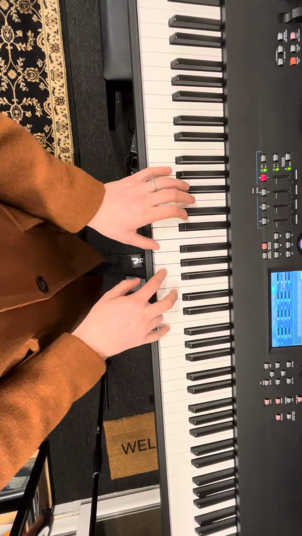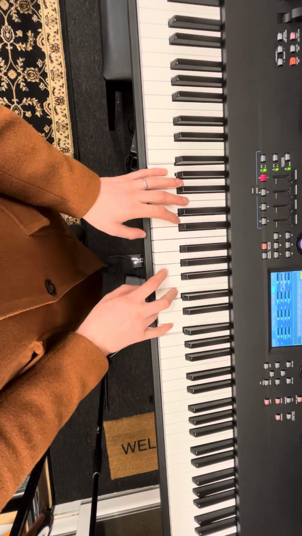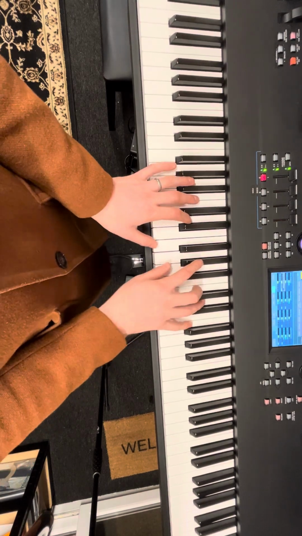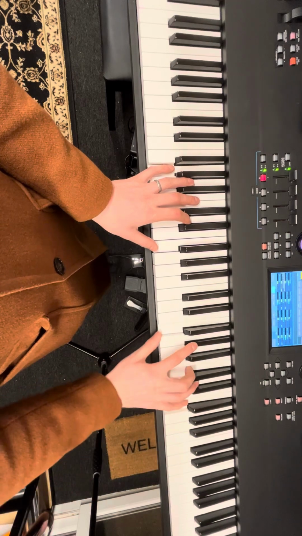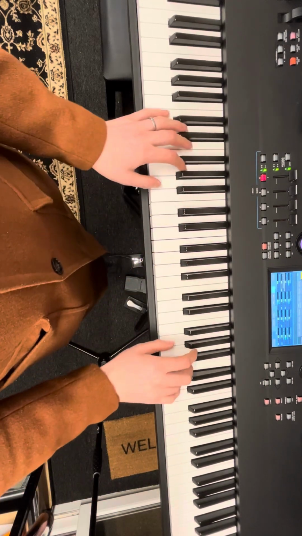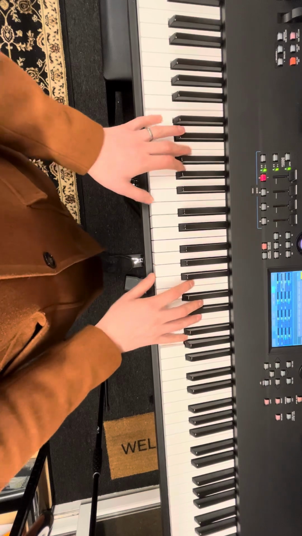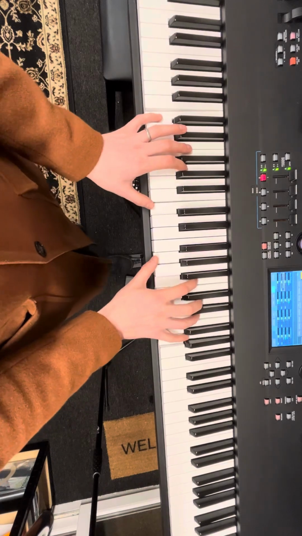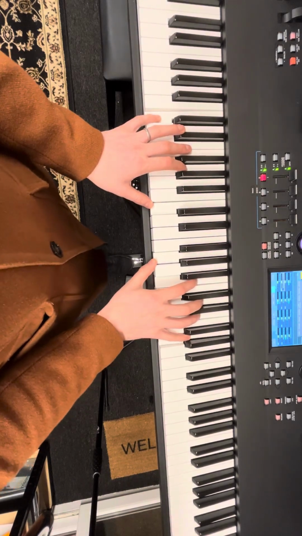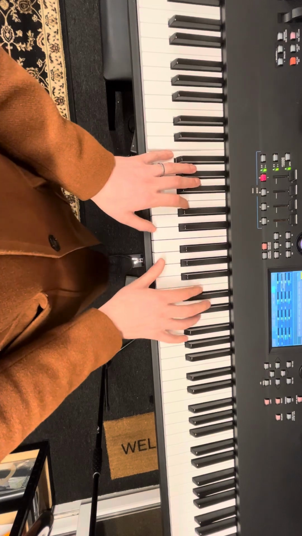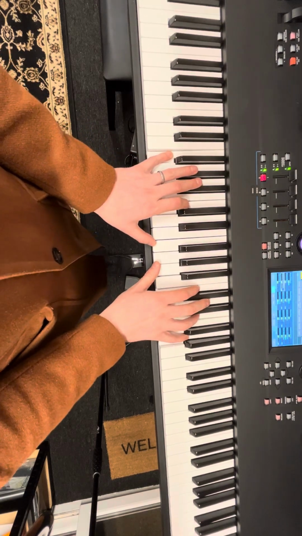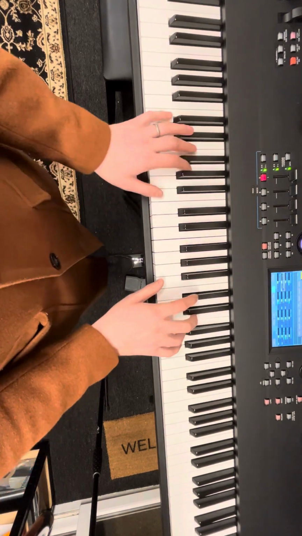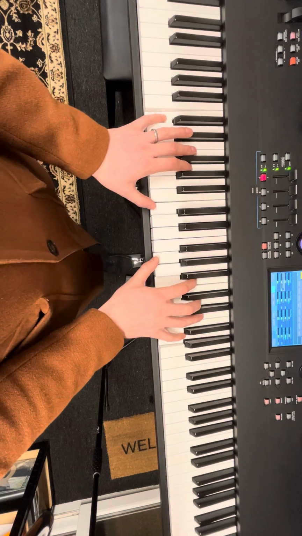Then this is where we play the 4, and then we're going to play the minor 4, and this is basically doing a flat 9 sound. Let's do that. Let's get a bit of a vibe. So we'll do a bar per chord pretty much. Let's do it again.